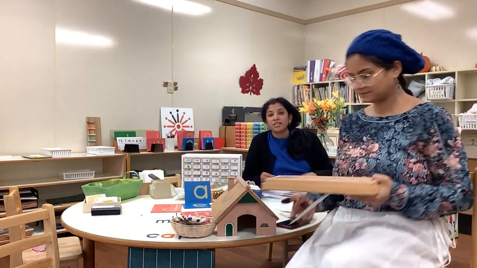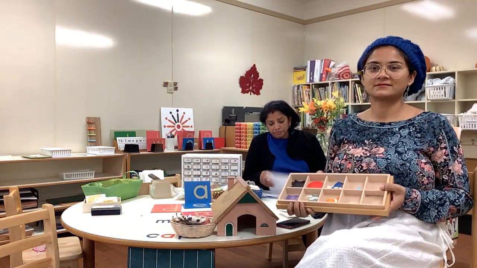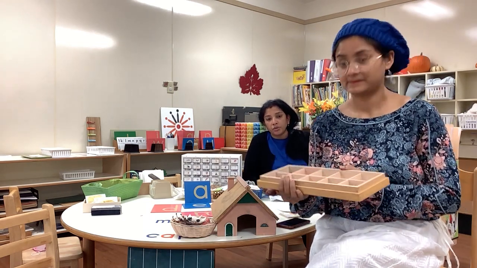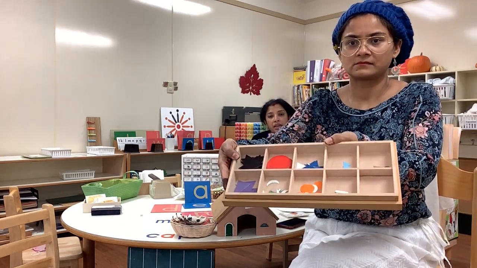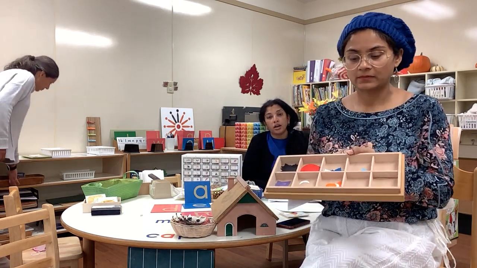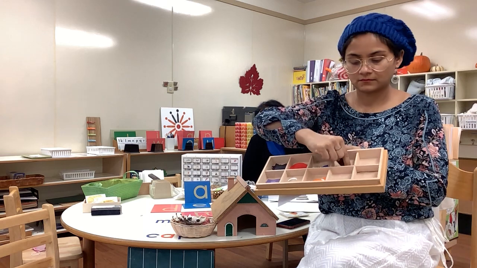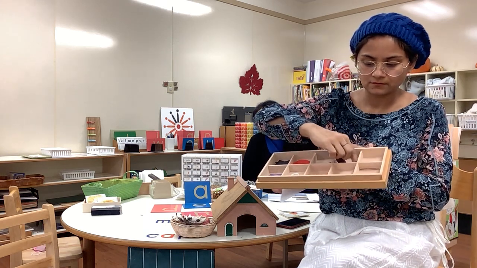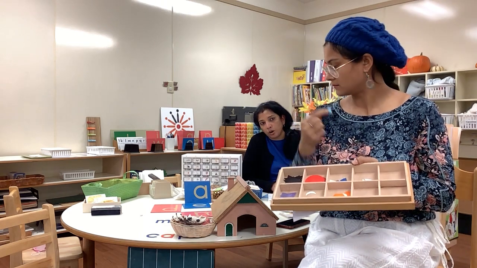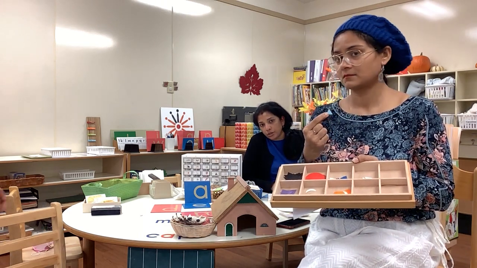Okay. So the next part of the language material is going to be function of words, word games. Basically, this is an intro to the grammar part of the language. The first material would be the farm, but then we would introduce the sentence formation with what we call a grammar box. There are different shapes to each grammar box.